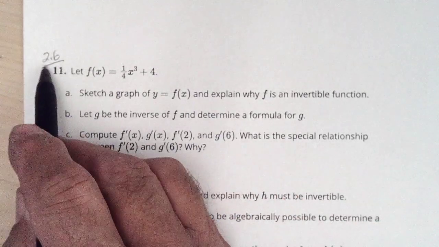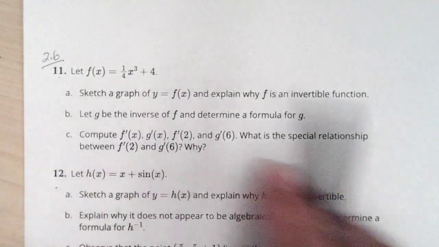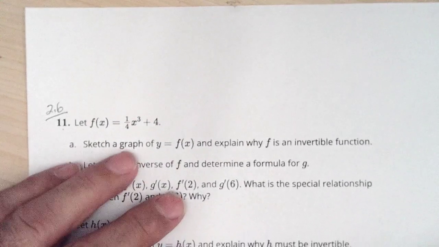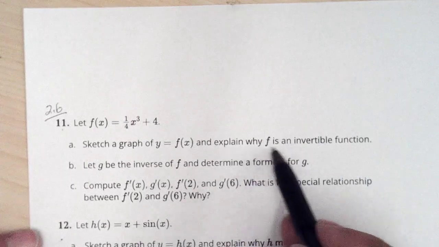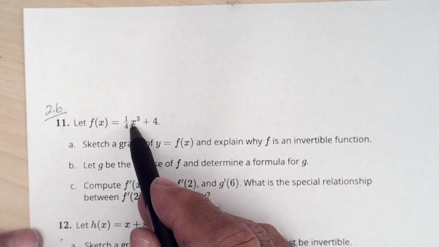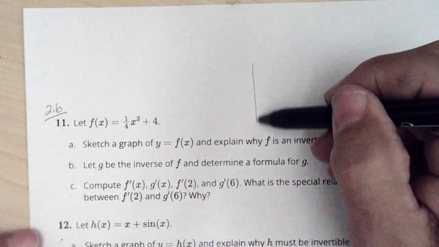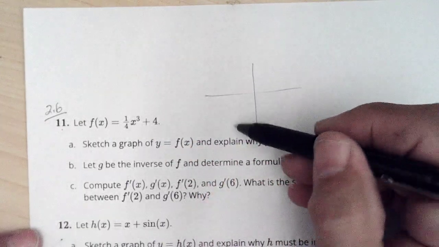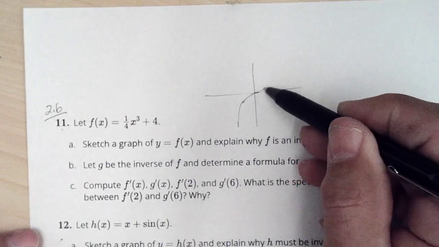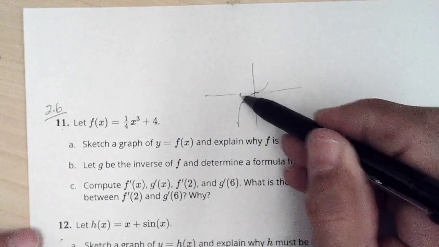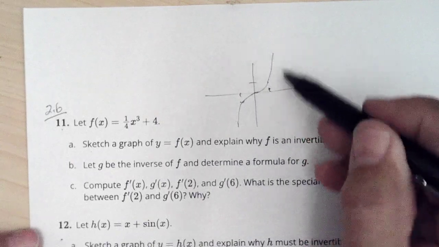Okay, let's do section 2.6, number 11 and number 12. Let's start with 11. It says sketch a graph of this and explain why it's invertible. Well, x cubed looks like it comes up, goes through 1, goes through 0, then goes through minus 1 at minus 1, and plus 1 at plus 1.